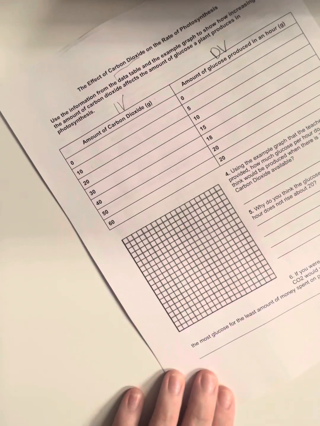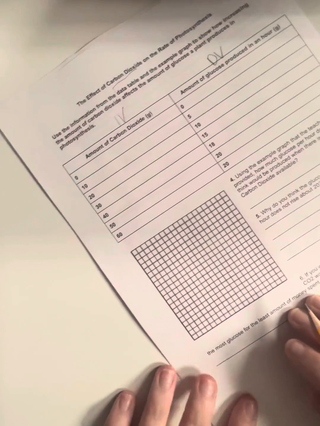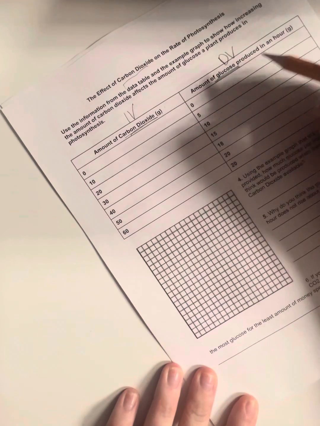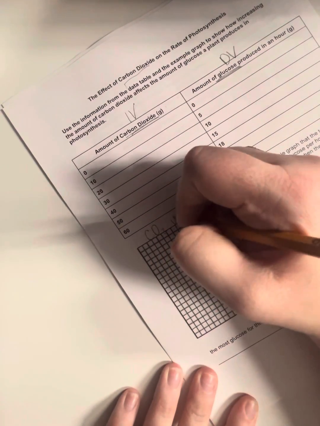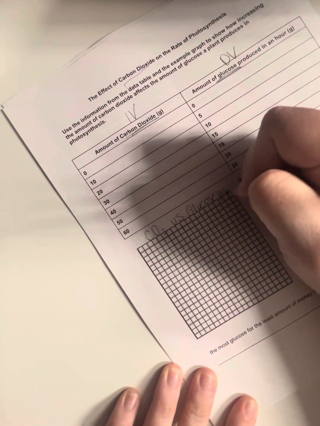So first thing I need to make sure is that my graph has a title. So we're going to have my independent variable and my dependent variable as my title. So carbon dioxide versus glucose produced. So you always have to have a title.